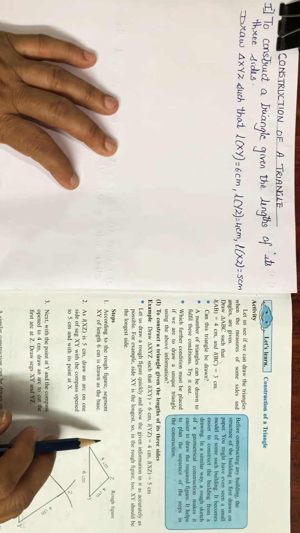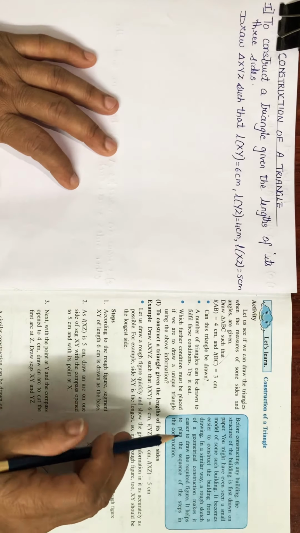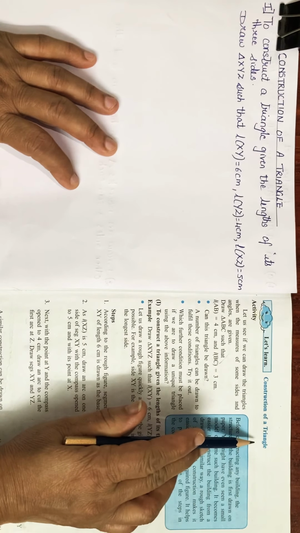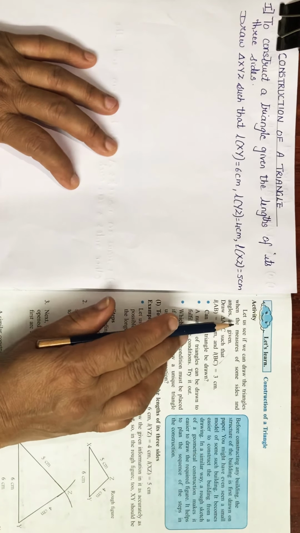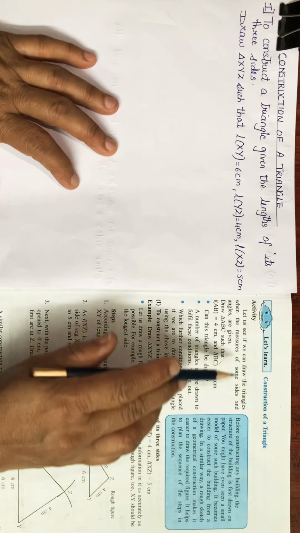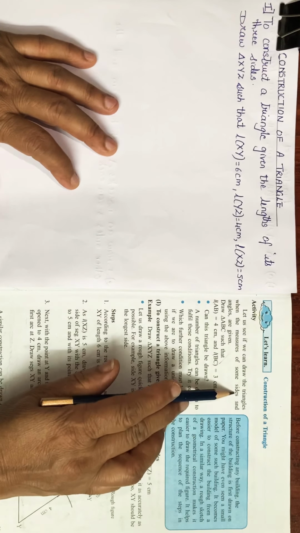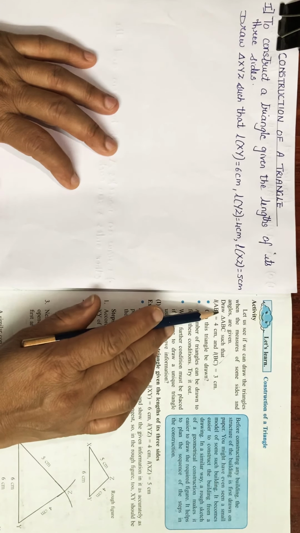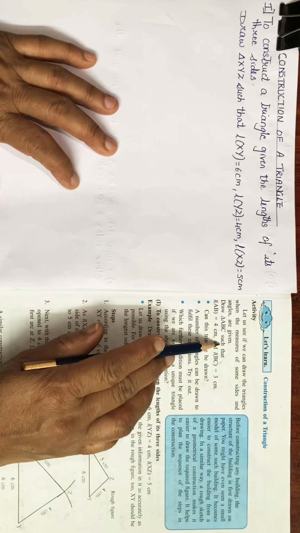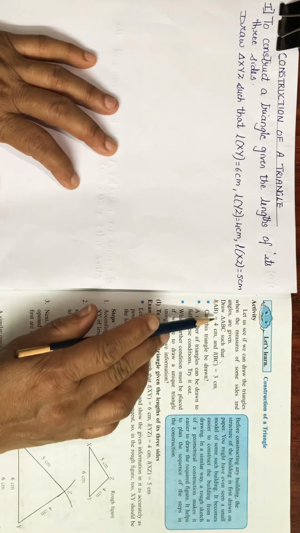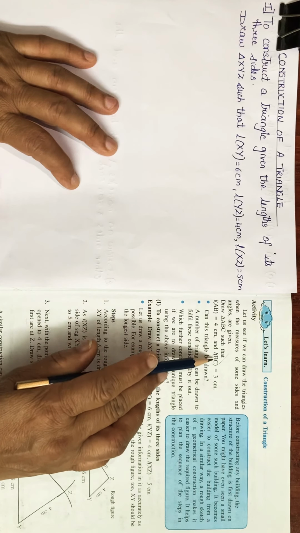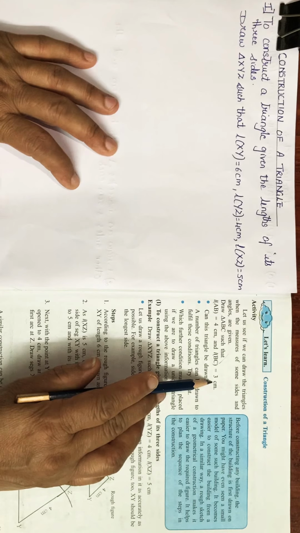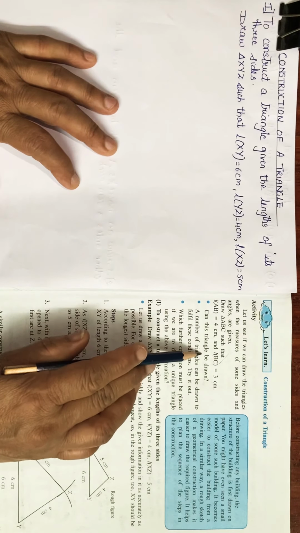Okay, students, let us continue with the construction of a triangle. Now let us see if we can draw a triangle when the measures of some sides and angles are given. Draw triangle ABC such that length AB is equal to 4 centimeters and length BC is equal to 3 centimeters. Can this triangle be drawn?